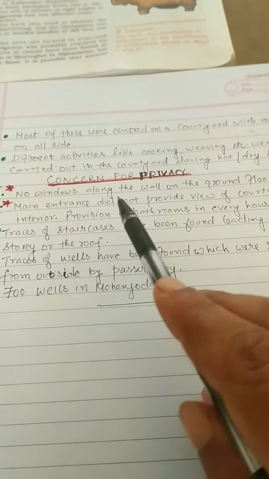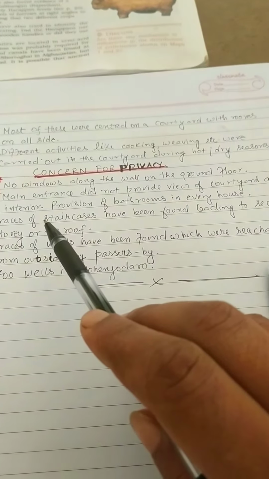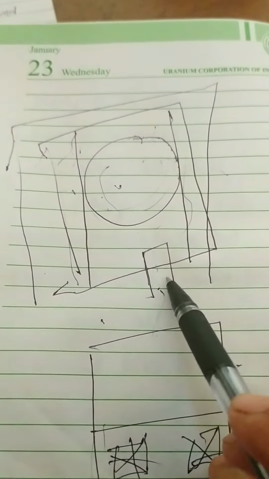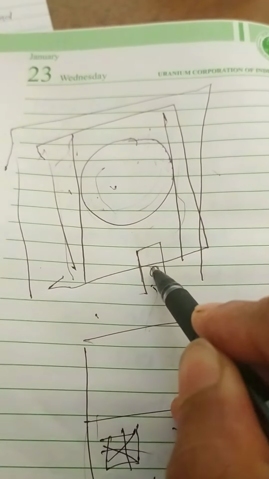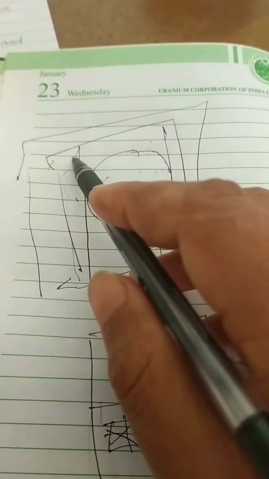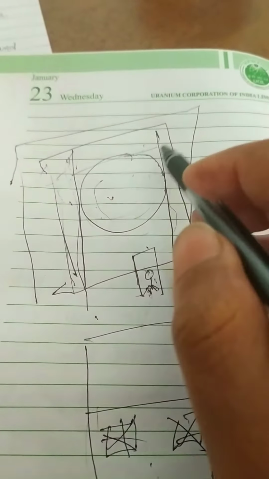Okay. Then, the main entrance did not provide a view of the courtyard and interior. Now, suppose this is the structure. This is the courtyard. This is the main entrance. If someone stood here at the main entrance, he will not get a direct view of what is going on around, or of the rooms here.